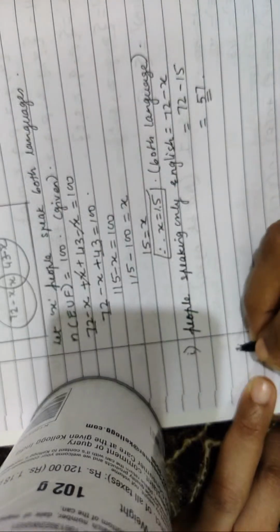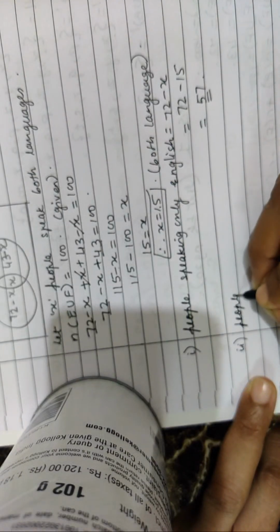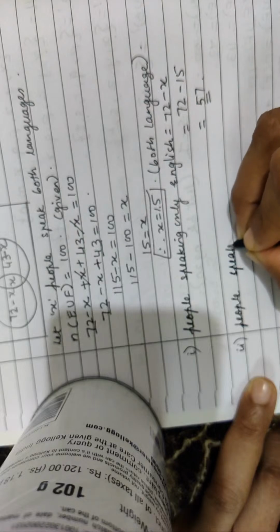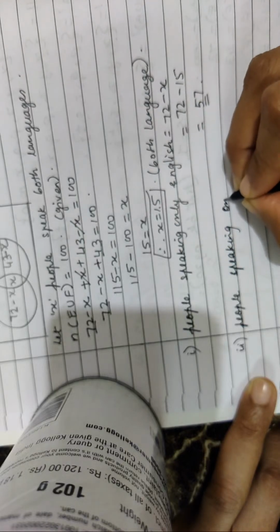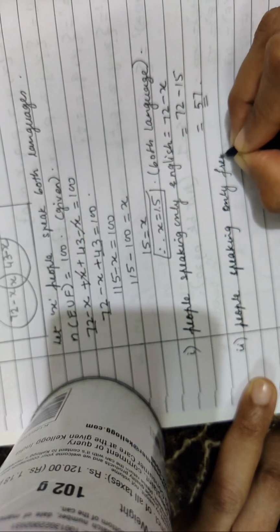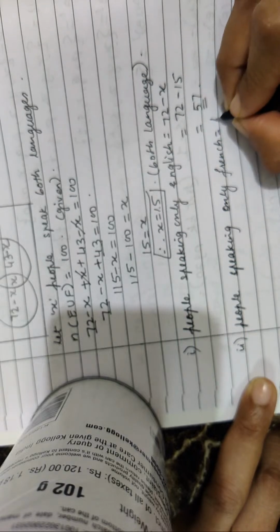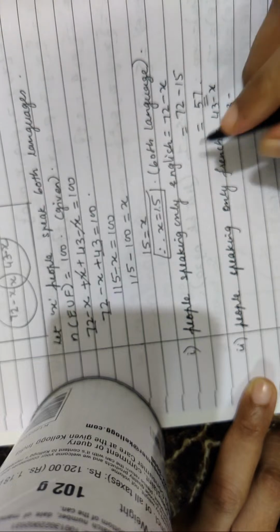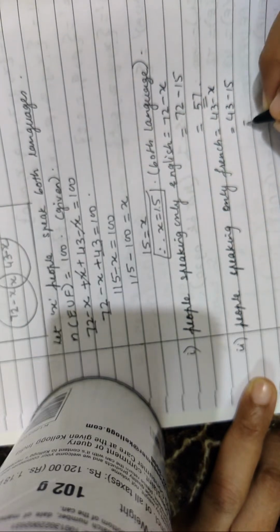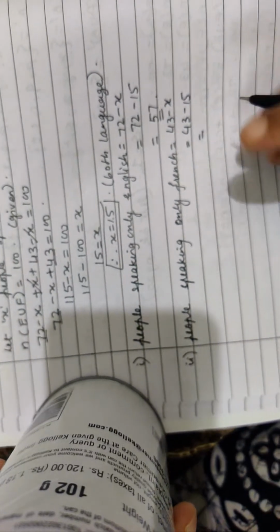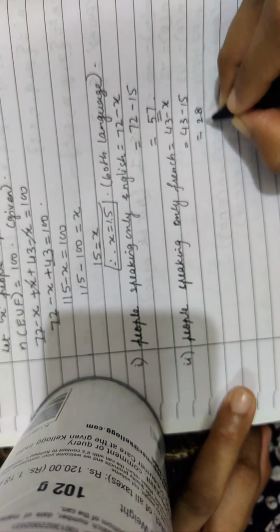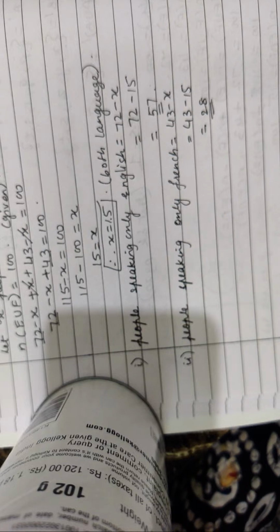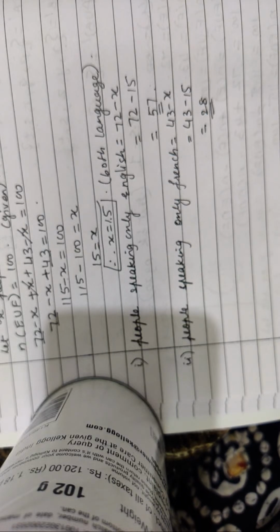And the second thing is people speaking only French, that is 43 minus x we had taken. So 43 and x is 15, so 43 minus 15 is 28. So again we have solved this sum by both the methods.